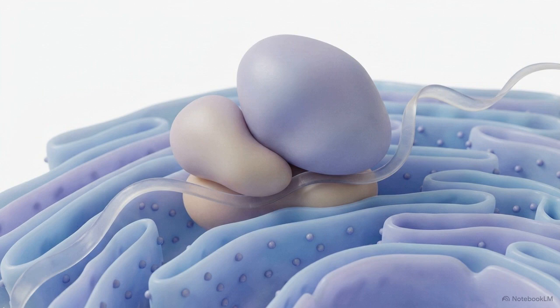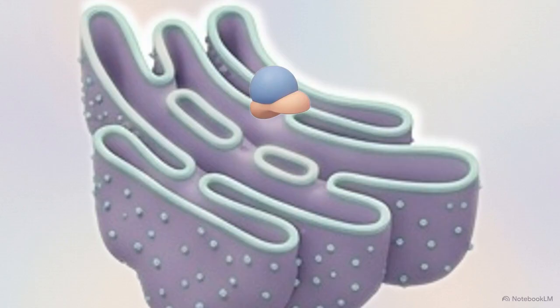The rough ER acts as the primary assembly line. Here, the ribosome translates the genetic instructions into physical proteins. As the protein is built, it drops down into the isolated interior space, the lumen of the ER, where it can safely fold into its final three-dimensional shape.